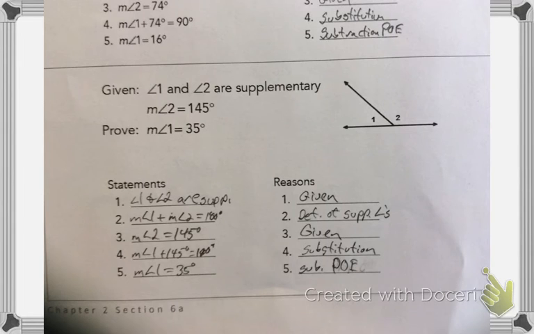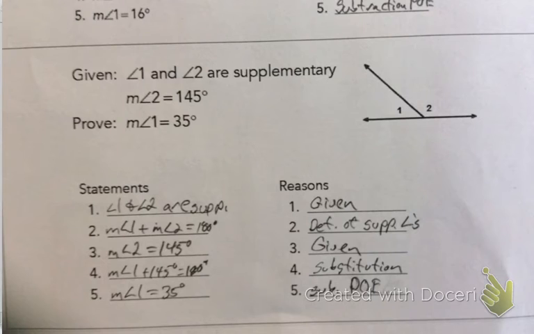All right, our next one. All we know is that angle 1 and angle 2 are supplementary, and we need to prove that measure of angle 1 equals 35. We're also given that measure of angle 2 equals 145. Working backwards, that makes sense, because 180 minus 145 would give me that. Remember, it doesn't have to be exactly the same as yours. If something's different, just let me know.